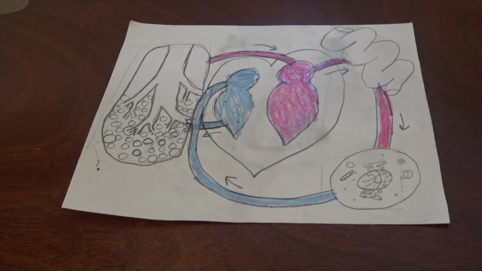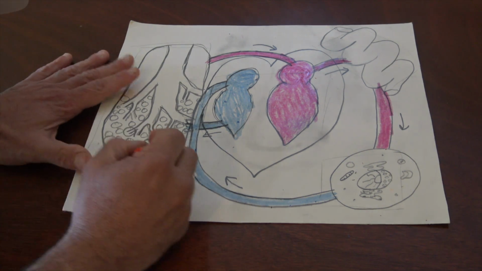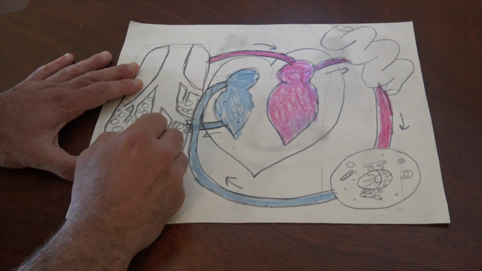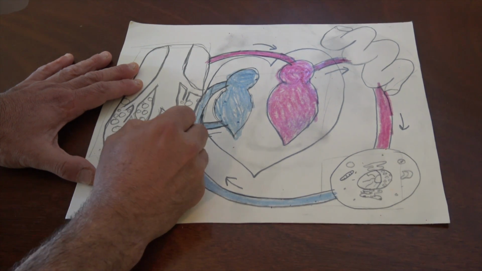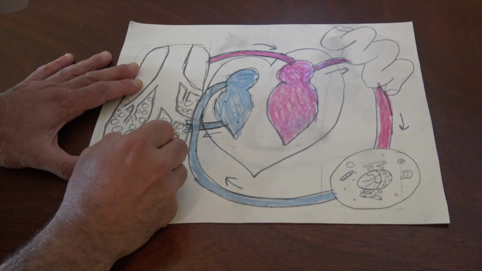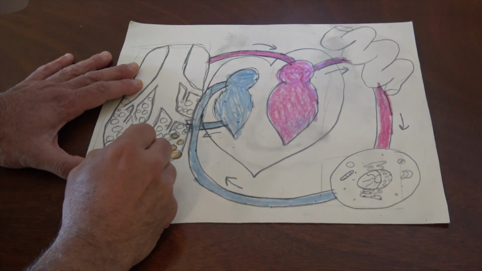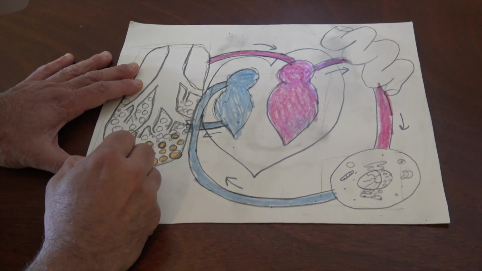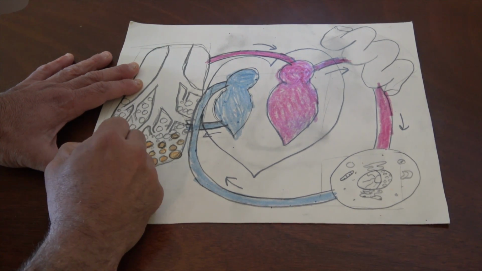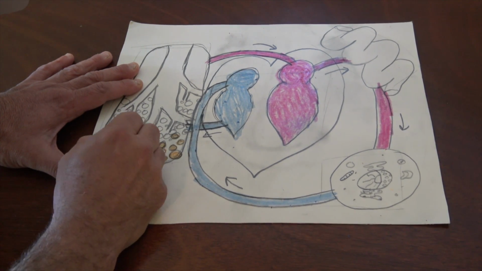I think I'll use orange. I'm going to color these orange. And these are the alveoli, which are little air sacs in the lungs. And this is where some magic happens, where the blood meets the air.